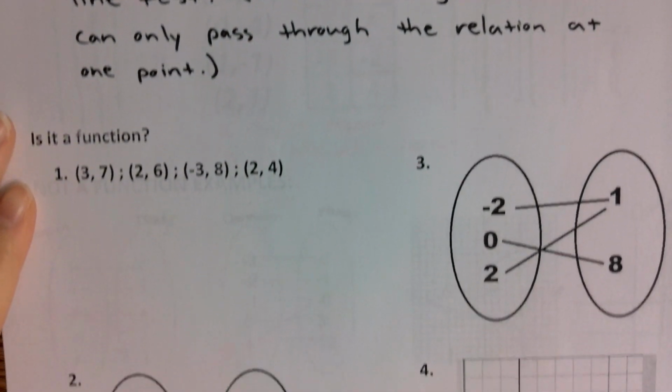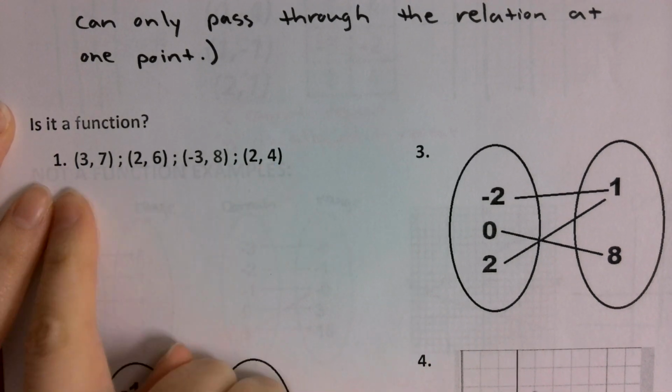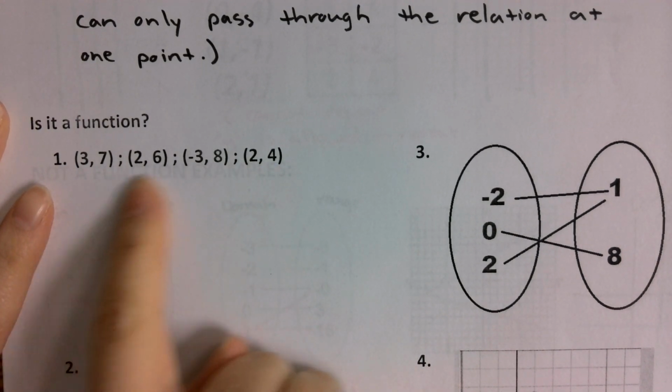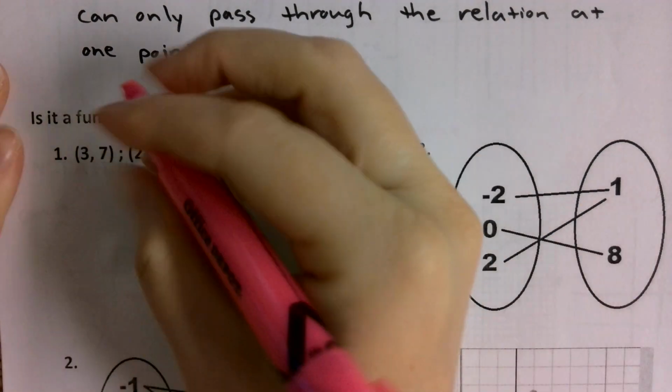So let's take a look. For problem number 1, is this considered to be a function or not a function? Not. What value, what points make it not a function, Asia? Okay, so the x repeats, right? There's 2 2's.